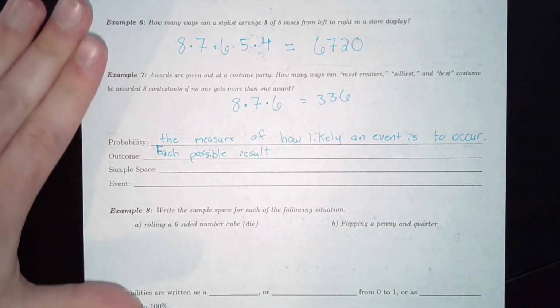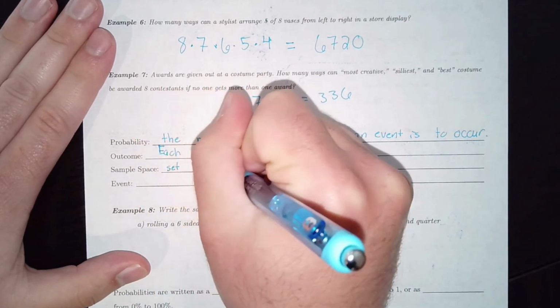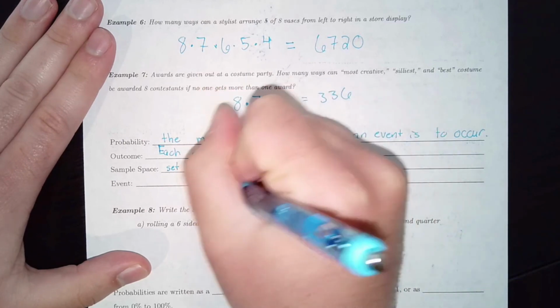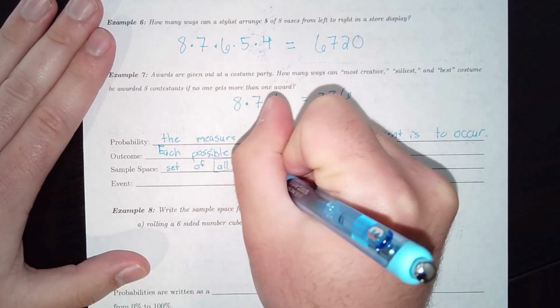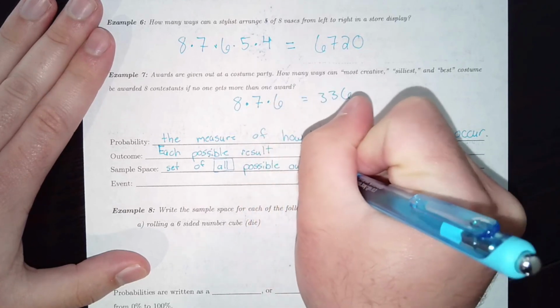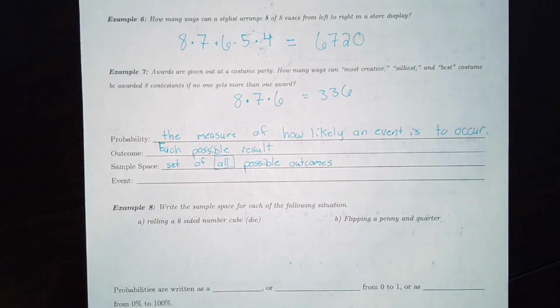Okay, the sample space is what we refer to as the set of all. All is important there. I should capitalize it. You can circle it, highlight it, do what you want to do, but all is important. Okay, this is all possible outcomes. Okay, so in school we would talk about a lot of different sample spaces and things that can happen, but let's just kind of talk through a couple.